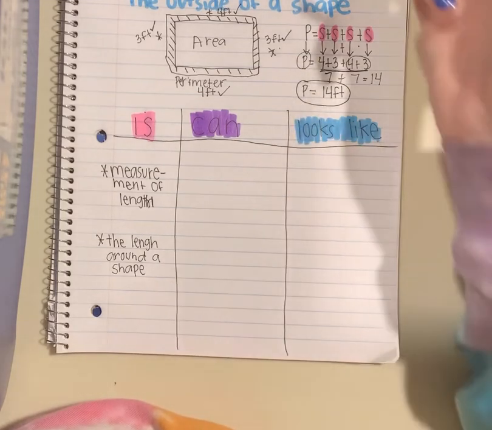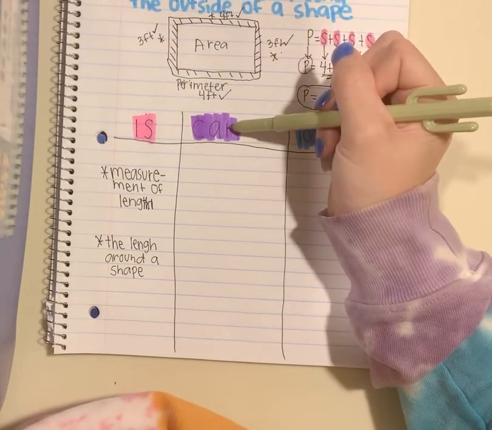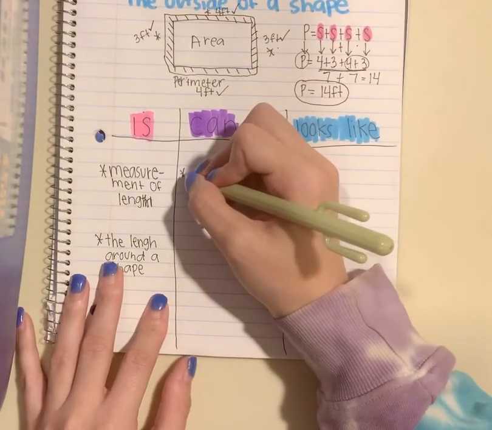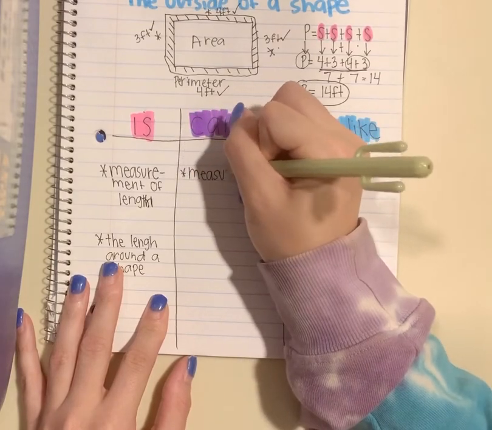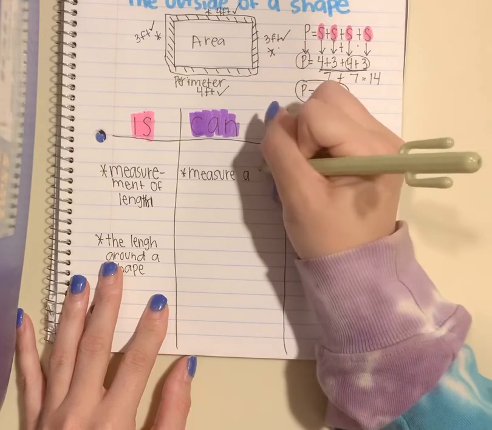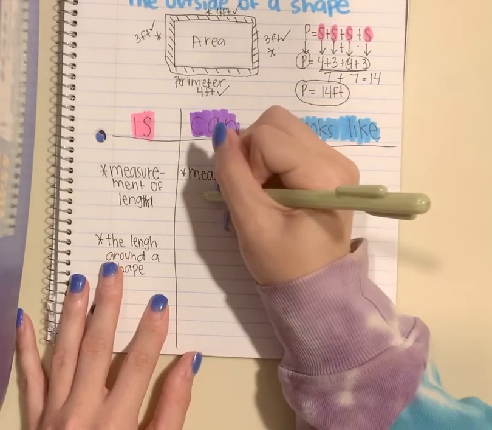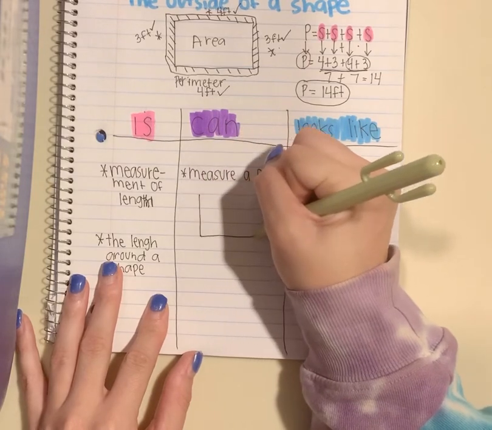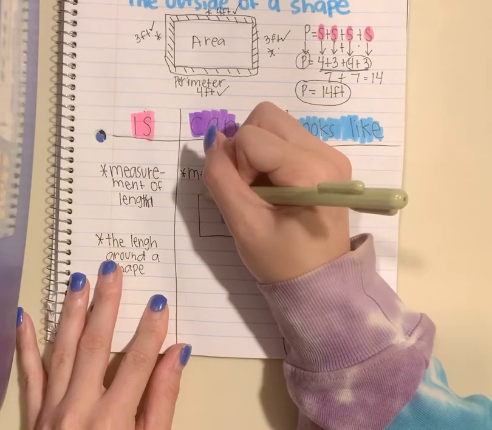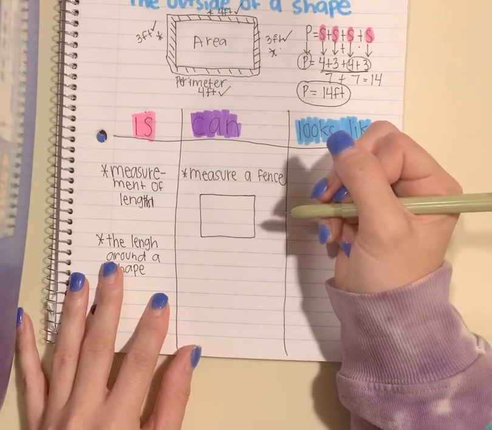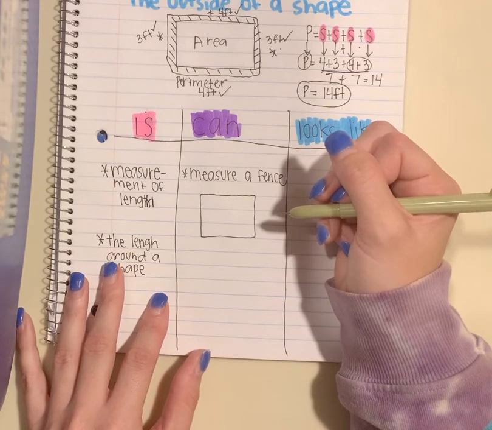So now we're going to go to can. Perimeter can measure a fence. And I'm going to draw a little fence. So when we're thinking of the can, we're thinking of what can we find? What objects can we find the measurement of around the shape?